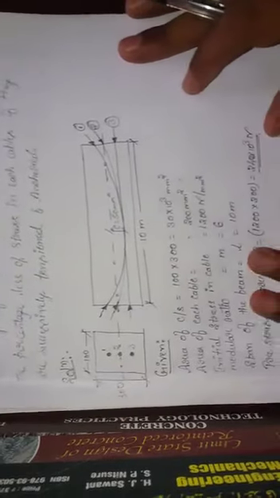So I have written the cable profile and cross section at support. This diagram shows the cross section at the support section. So these are the few given data you can list out. I will not do that one. Okay, so next we will move on.